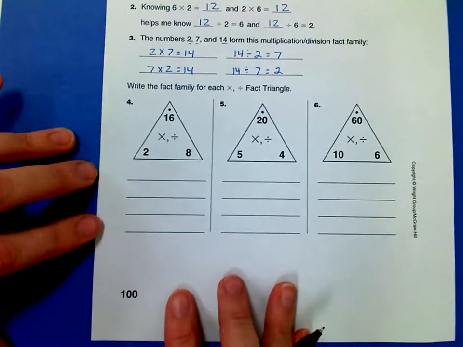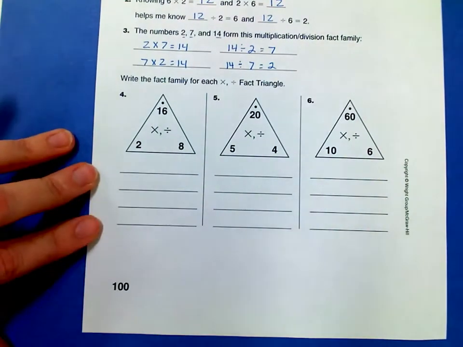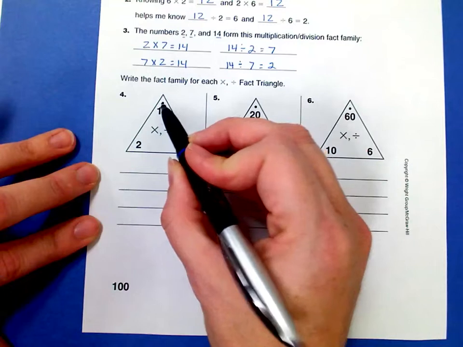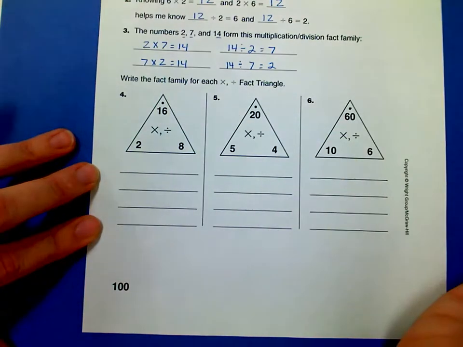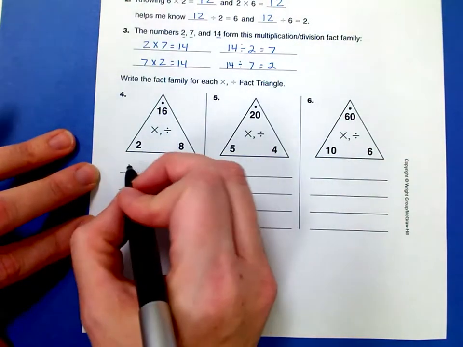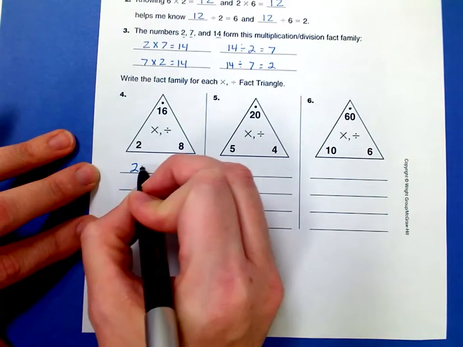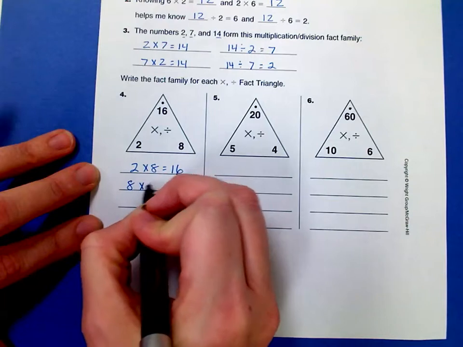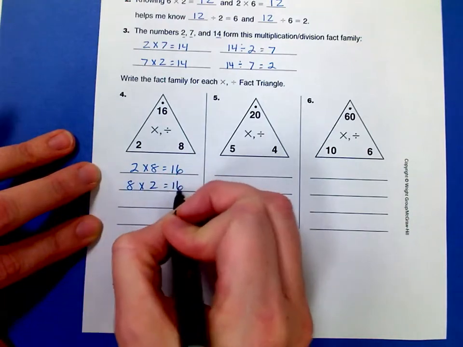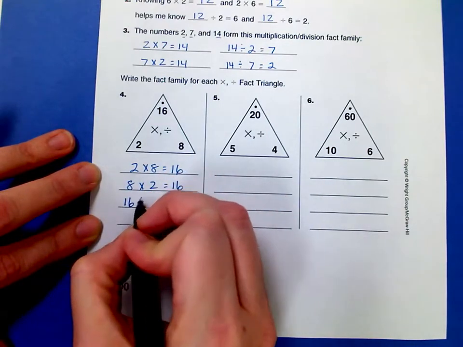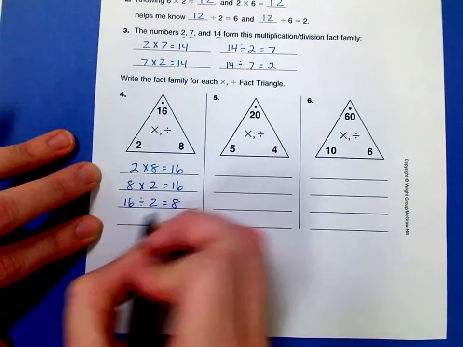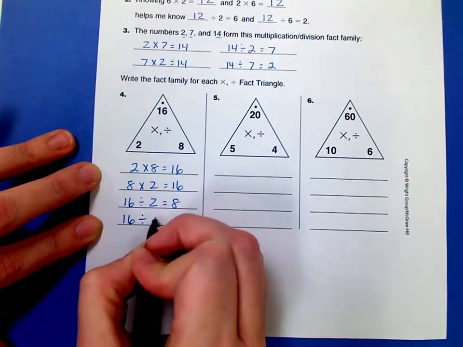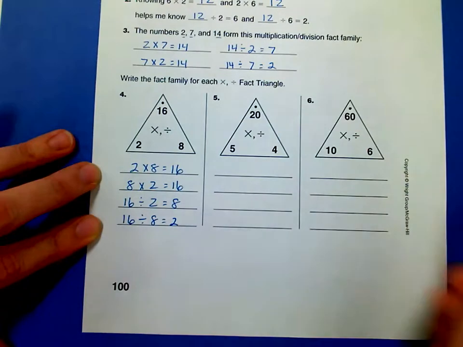Here are some fact families down below in the triangle form, if that helps them. The product is always underneath the dot in these triangles. So your child should be able to do 2 times 8 equals 16. 8 times 2 equals 16. 16 divided by 2 equals 8. 16 divided by 8 equals 2.